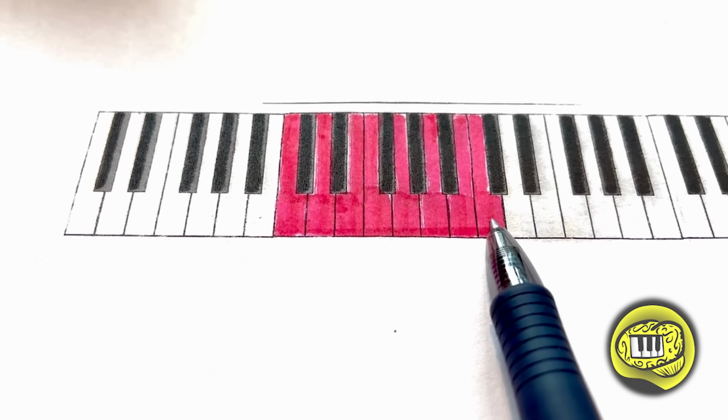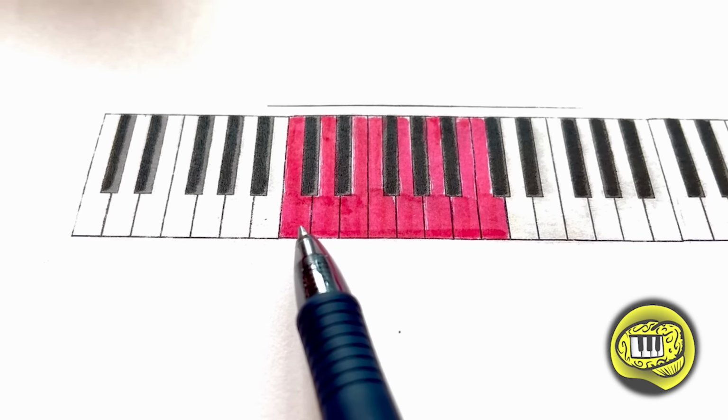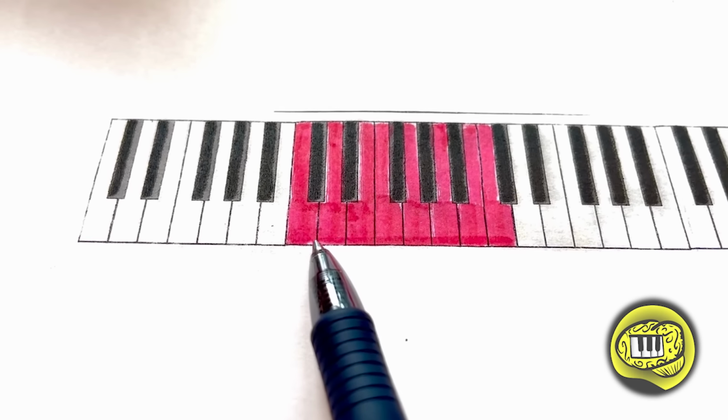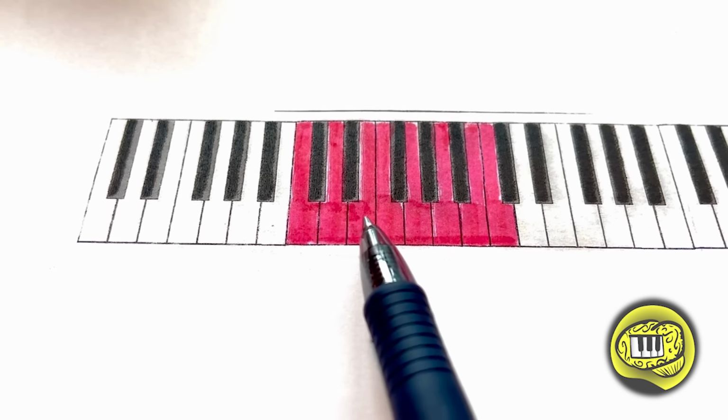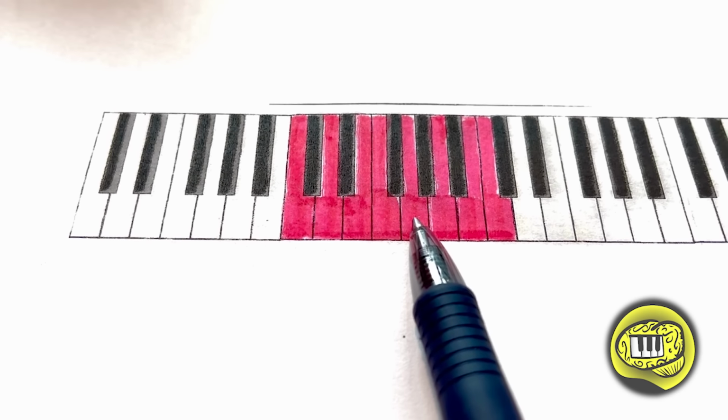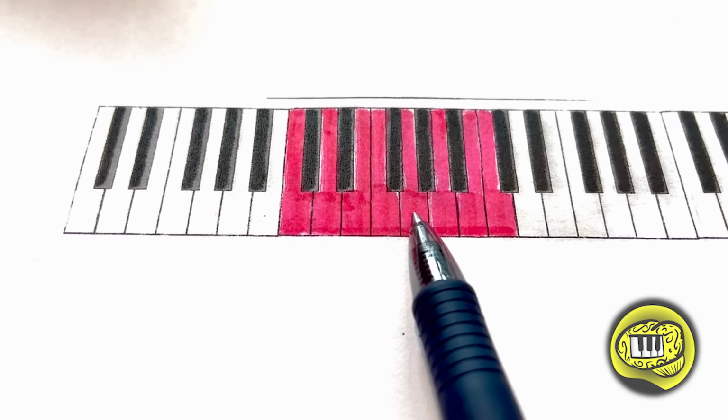And the way you do that is you go up 5 notes from C. We call that the circle of fifths. C, 1, 2, 3, 4, 5. You get to what? That is G. G major uses one sharp.